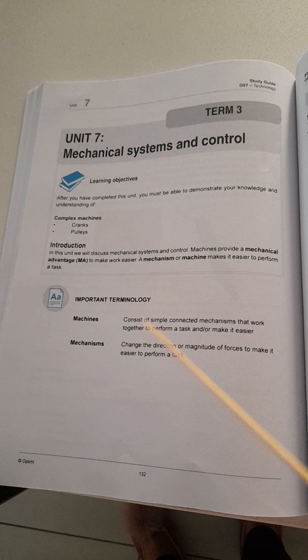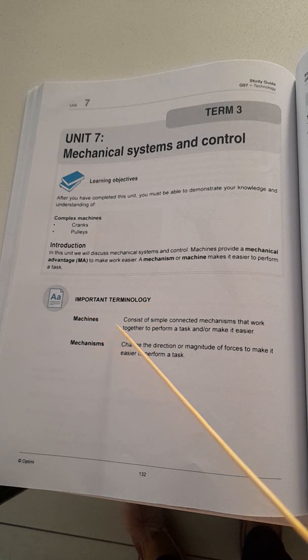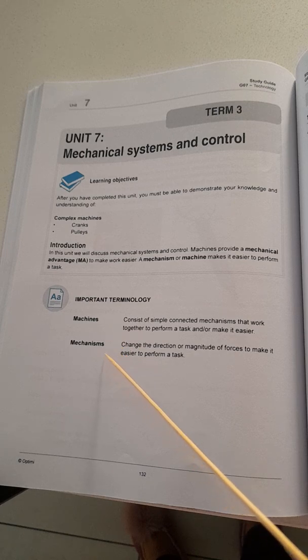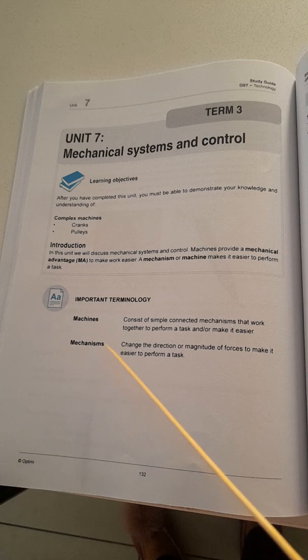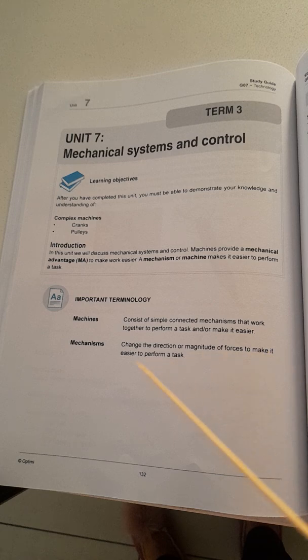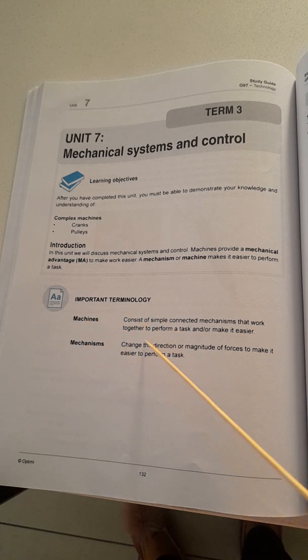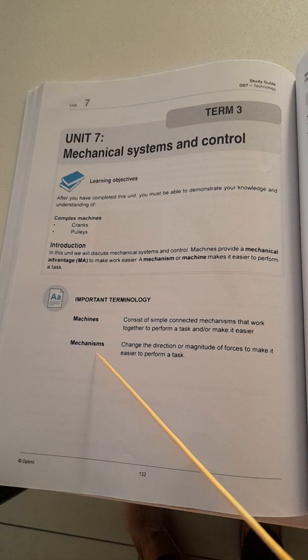Like all the other chapters, we've got important terminology. So we've got only two terms that we need to know for this unit. The first one is machines. Machines consist of simple connected mechanisms that work together to perform a task and or make it easier. And mechanisms, they change direction or magnitude of forces to make it easier to perform a task. Please know this difference between machines and mechanisms.